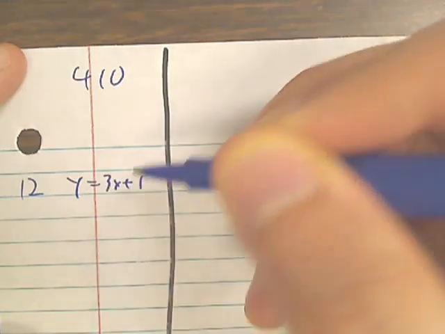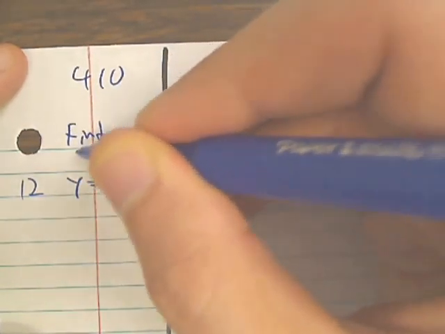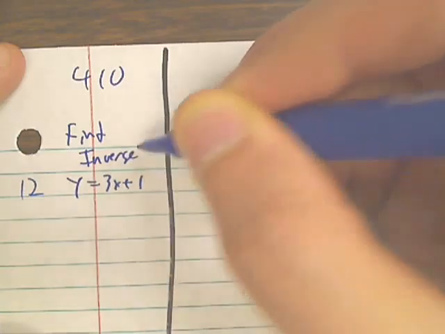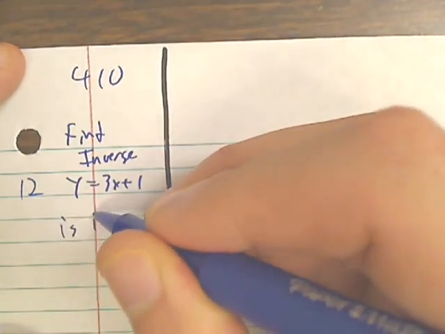All right, Algebra 2. Let's look at page 410 in your book. Let's try a couple problems. Number 12, y equals 3x plus 1. The instructions are find inverse, and is it a function?